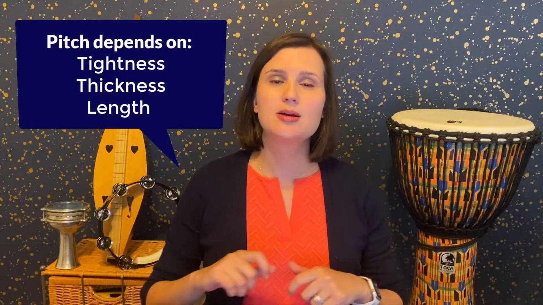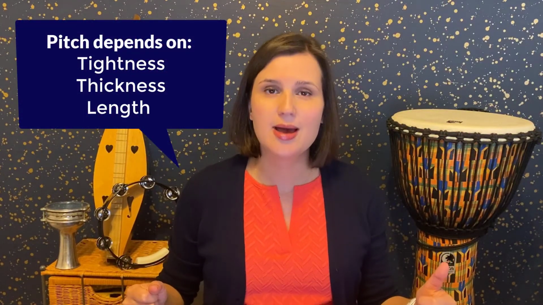So again, controlling the pitch is about the tightness of the string and the thickness of the string and the length of the string. You can do the same thing with a rubber band. Try stretching the rubber band between two fingers and plucking, just like a guitar string. You can actually hear a sound from the vibrations.